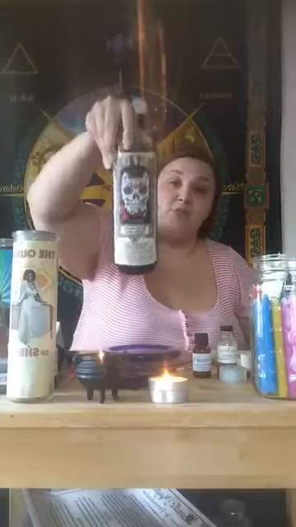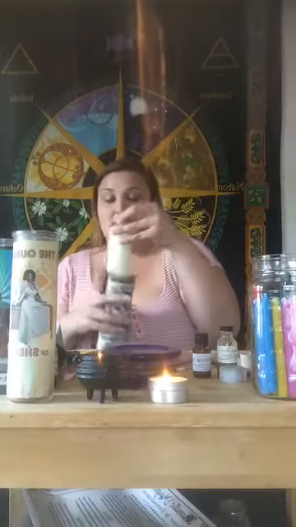Same with this one for Santa Muerte. I put a new candle, usually one of these, in here anytime I need to work with Santa Muerte. Because I like to reuse things, right? So I have those. I have smaller candle holders that, again, I only use on my altar.